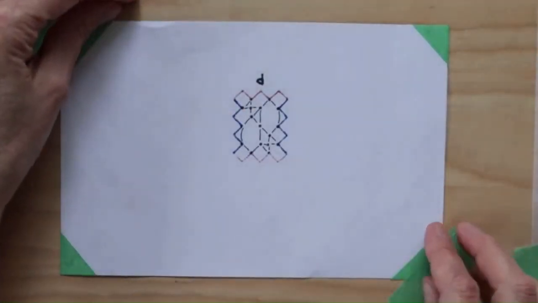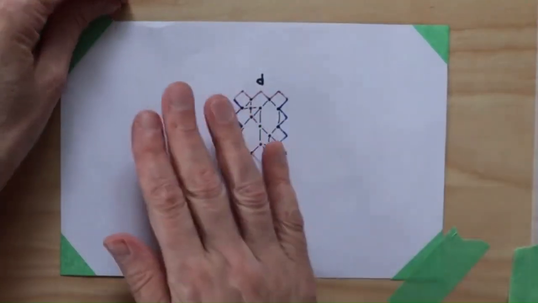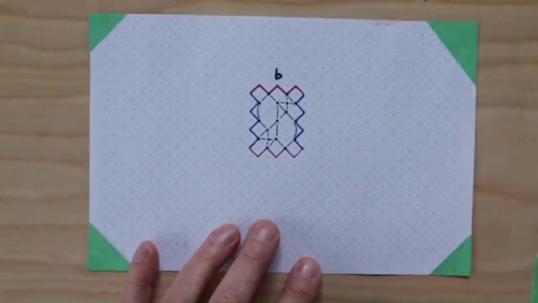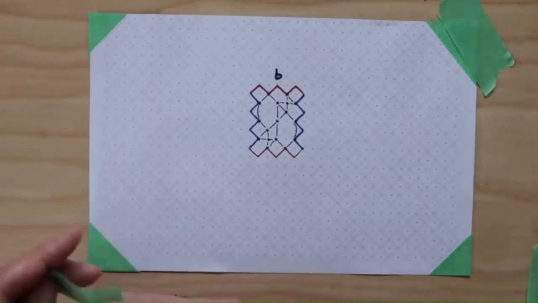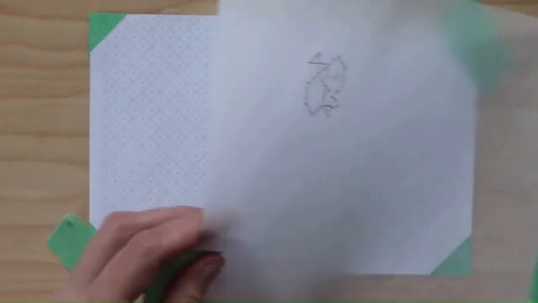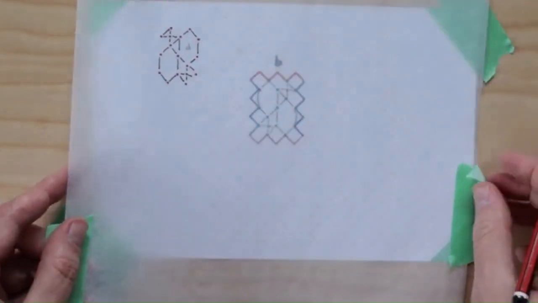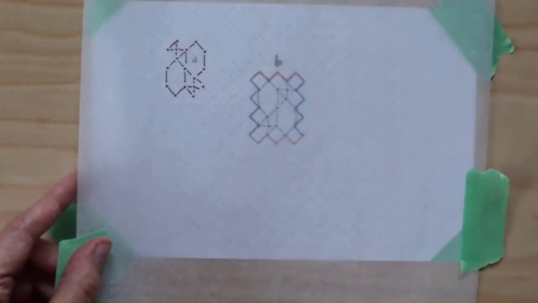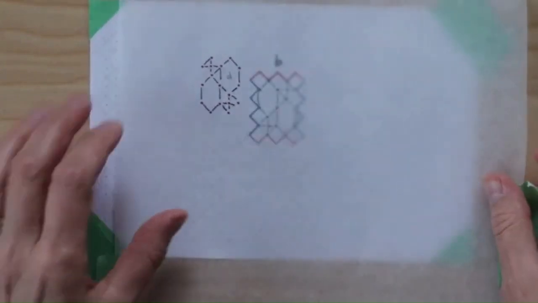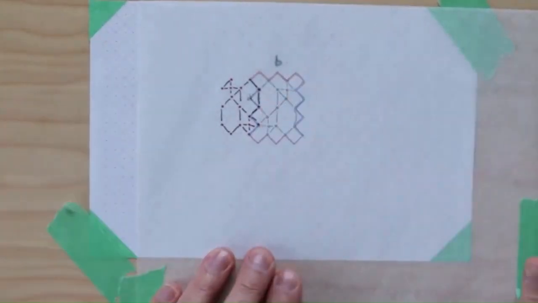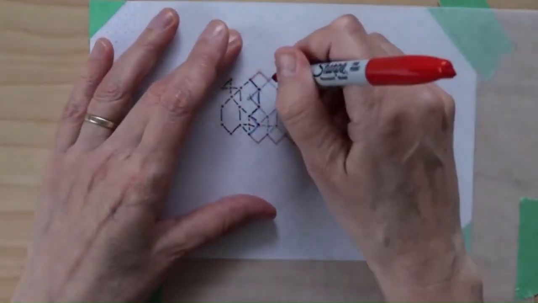In order to get to the letter B, I have to turn the paper over. Now I'll take the 3 pins that are on the right side of my tracing and line them up with the 3 pins that are on the left of my template. And trace.